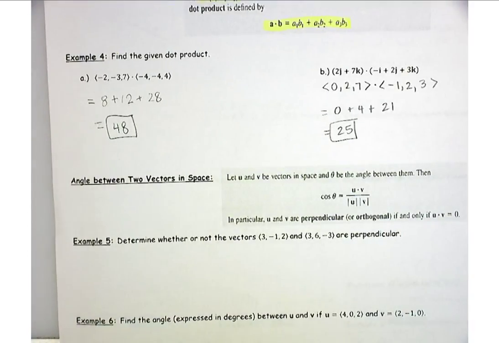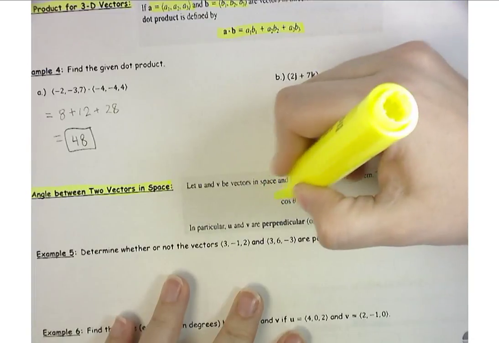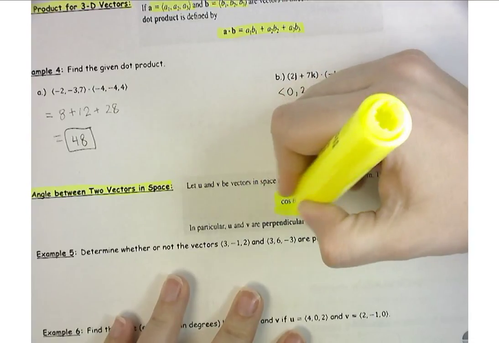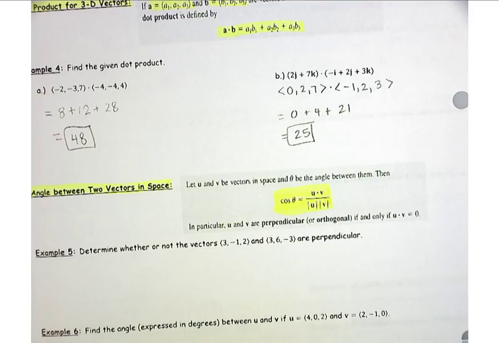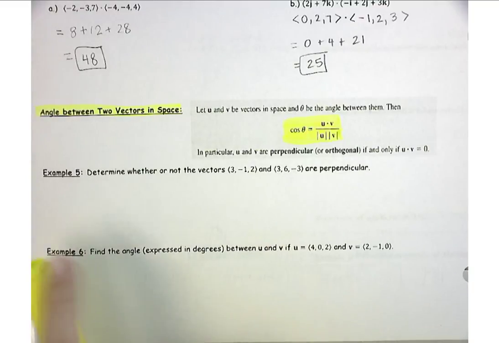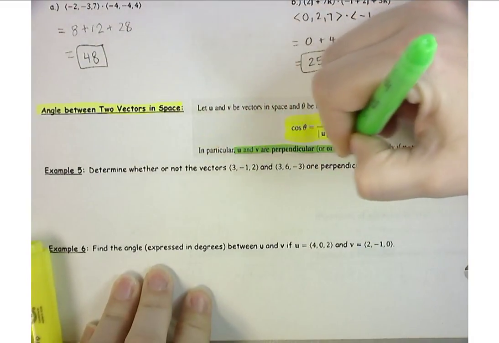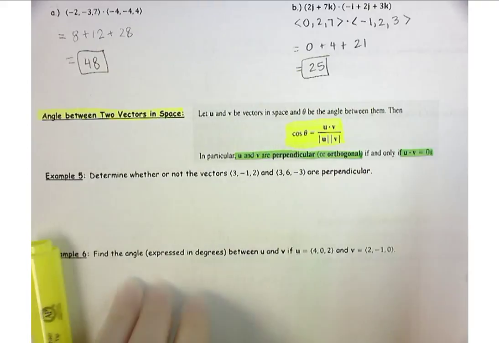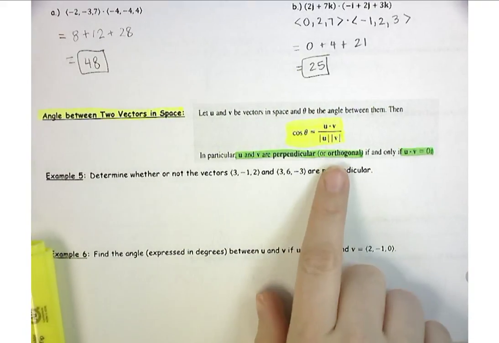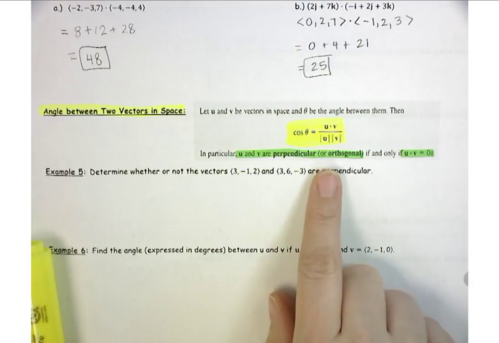All right, so then the next thing is the angle between two vectors in space. Which again, doesn't this look familiar? The cosine of theta equals the dot product over the product of their magnitudes. Now, it also says that in particular, u and v are perpendicular or orthogonal if and only if the dot product is 0. Did I mention, the first time we did this, that another word for it is orthogonal? Okay, so perpendicular and orthogonal are going to mean the same thing.